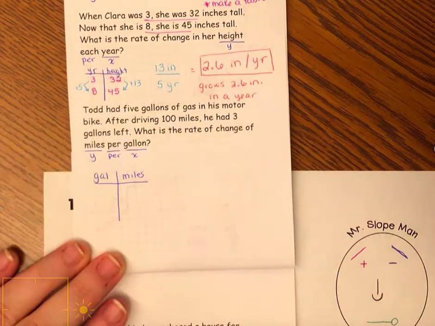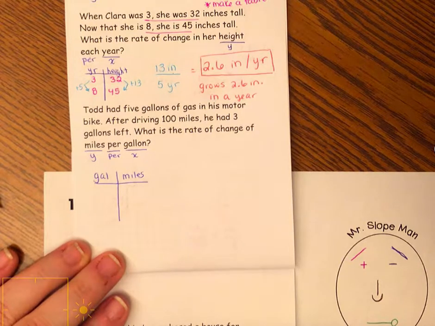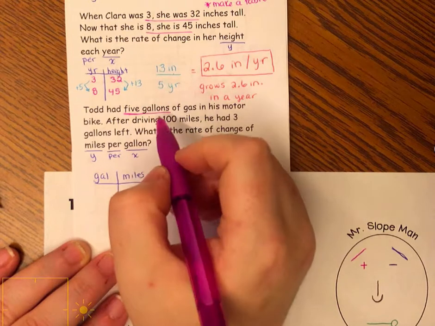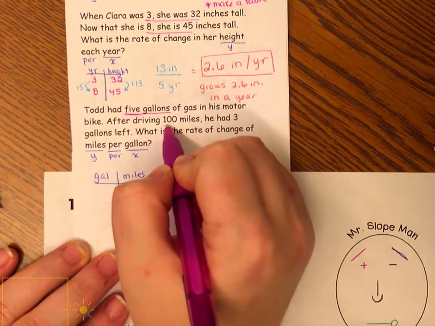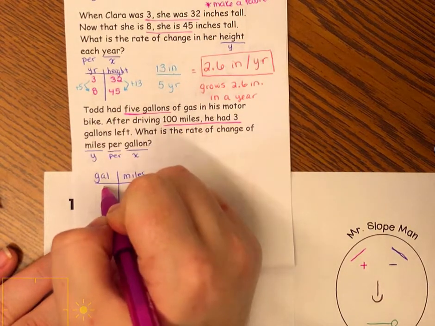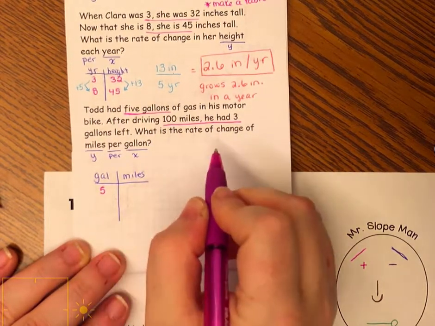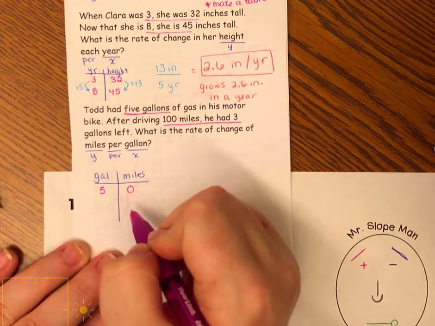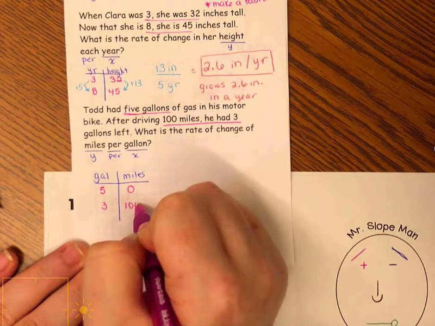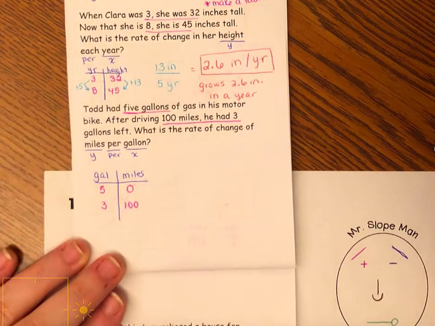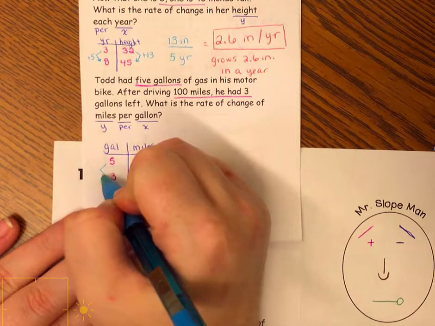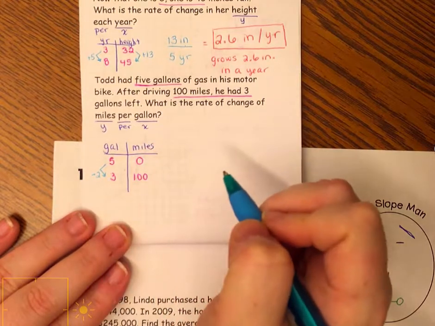So we need to figure out the first values we have. Todd had 5 gallons, and then after driving 100 miles, he had 3 gallons. So we have 5 gallons, but he has not driven any miles yet, so our miles would be 0. Then he has 3 gallons, and he's driven 100 miles. So let's find the change in y and the change in x. Change in x, the gallons, is minus 2. 5 minus 2 gave us 3.